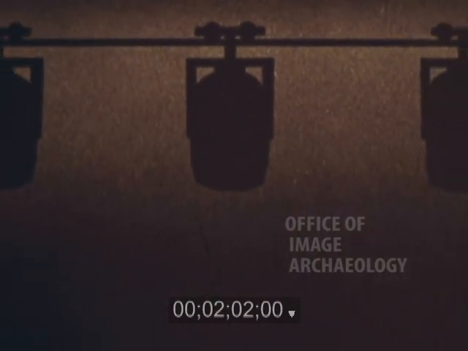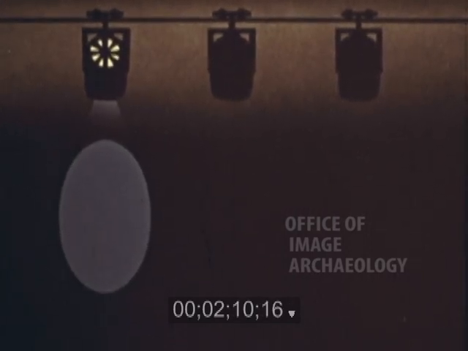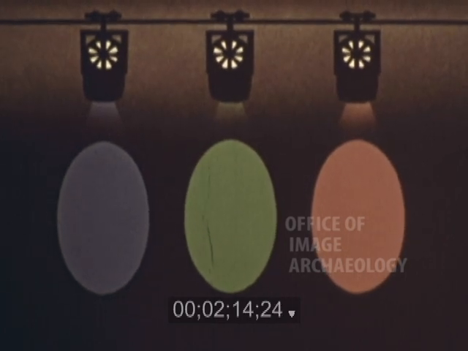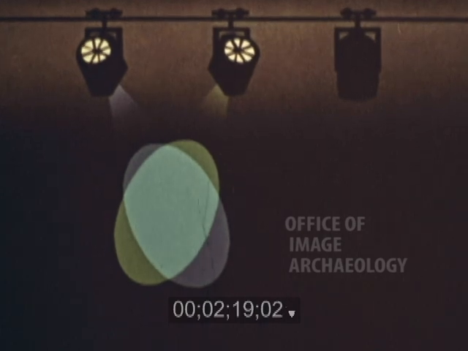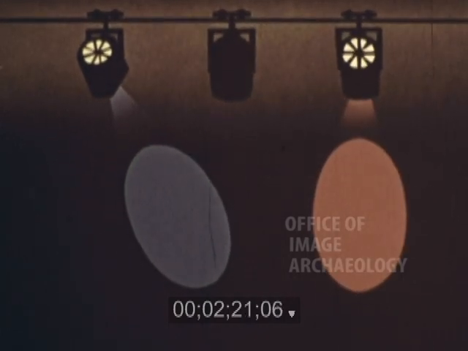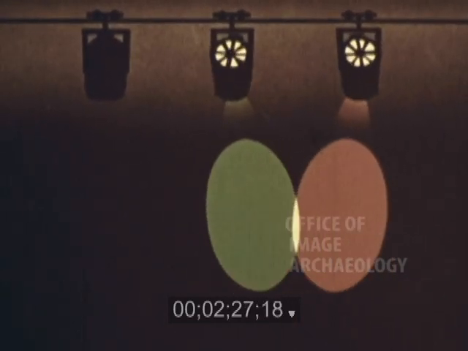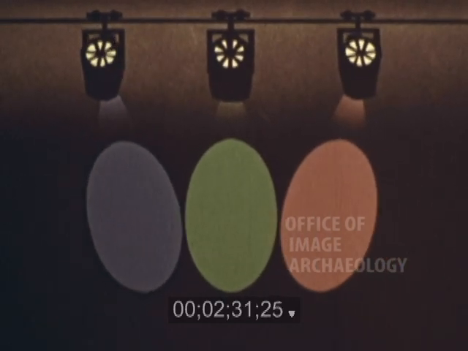The process of mixing colored light is totally different. Here, the primary colors are blue, red, and green. And when mixed, results are, for instance, cyan, purple, and yellow. Mixing of the 3 primary colors results in white.